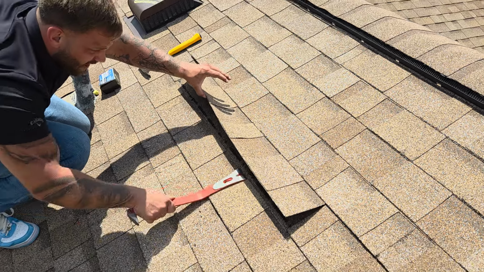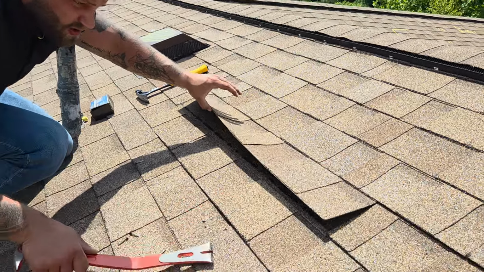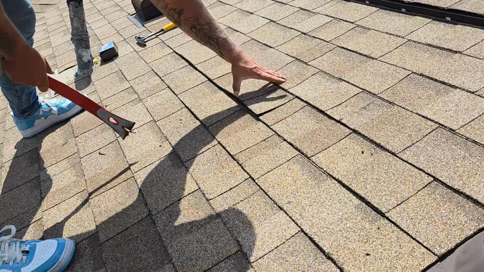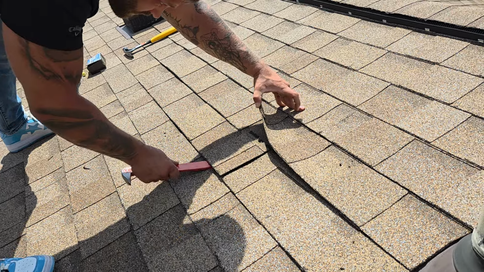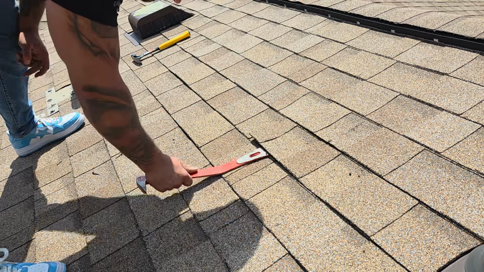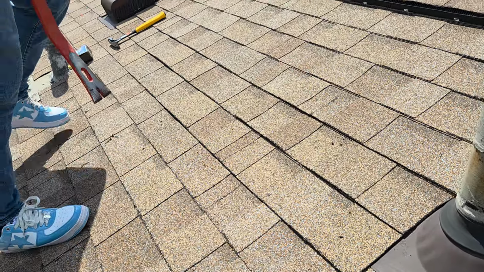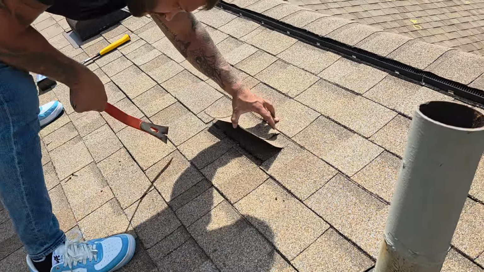Again, just lifting the shingle high enough to get the nails out. Trying to be extremely gentle, to give the most unbiased assessment I can. All right, first row of nails is out. Now I'll get the second.